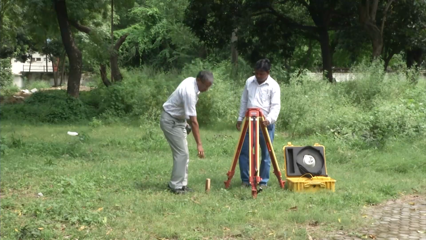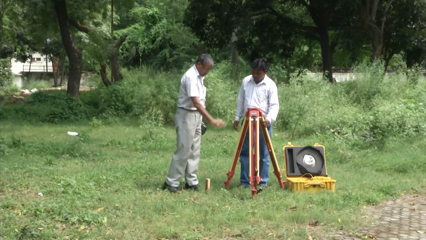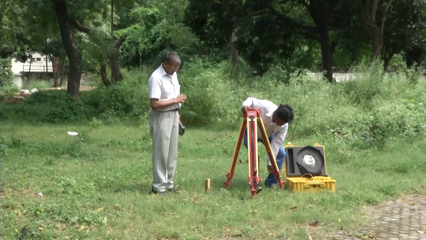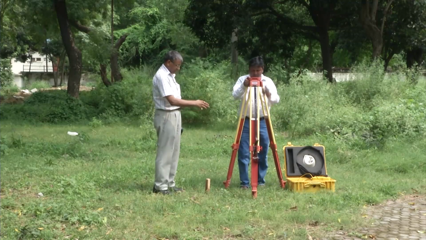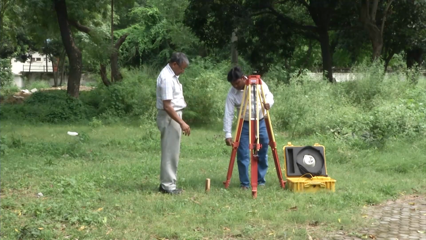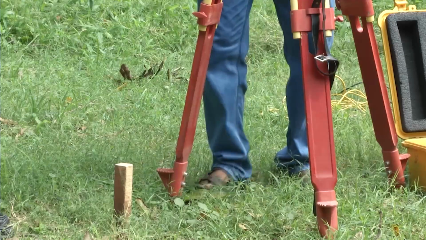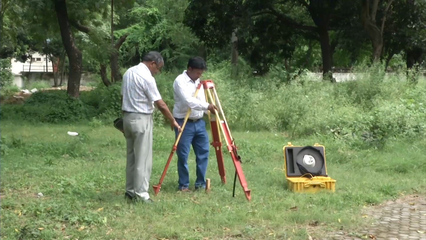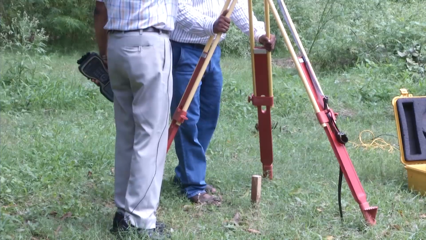We have to center and level our tripod stand on this point. Similar to the reference station, first we open the tripod stand and raise it to height, and then we move the tripod stand around so that it is centered over the point as well as leveled.